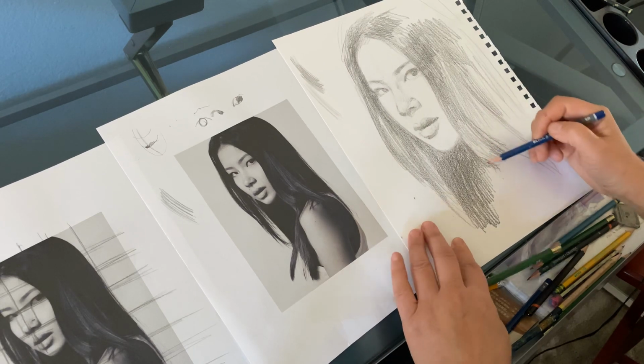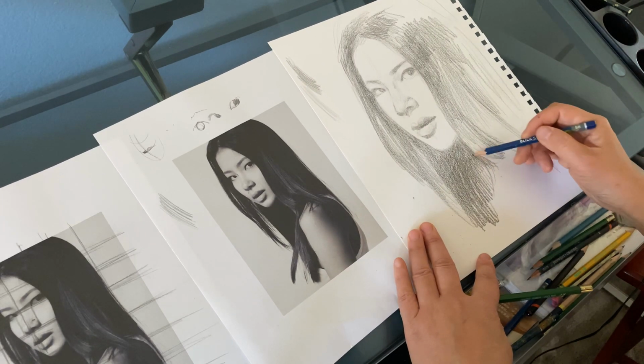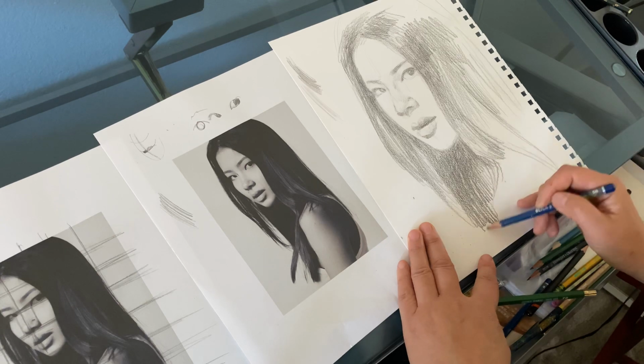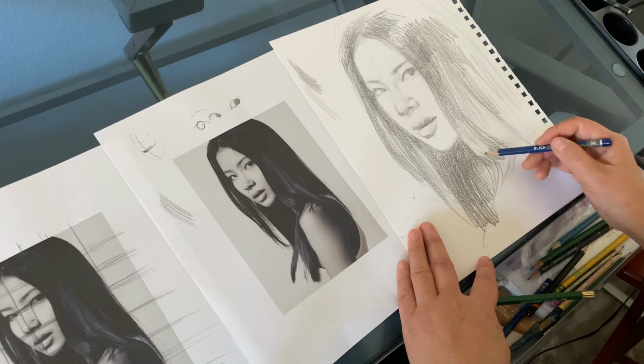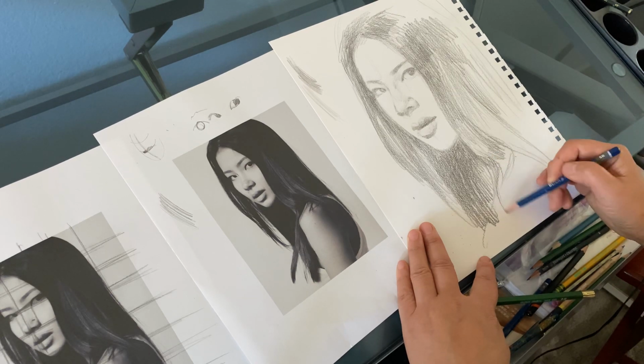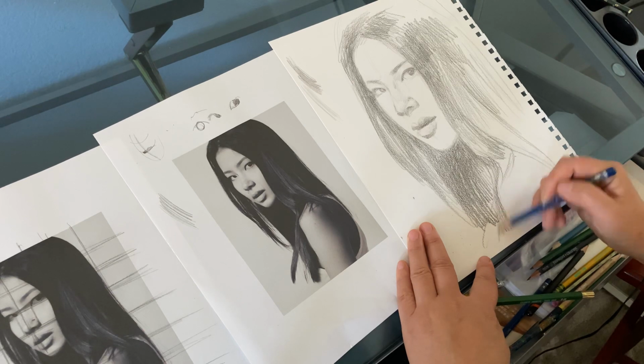Every shading has to serve a purpose, okay? You want this to turn, or you want this to come out. Not just, okay, that's black, I'm going to shade it black.